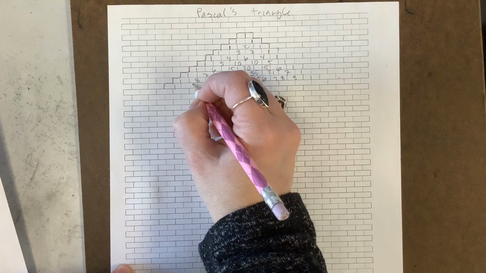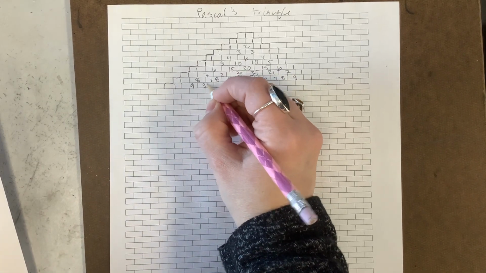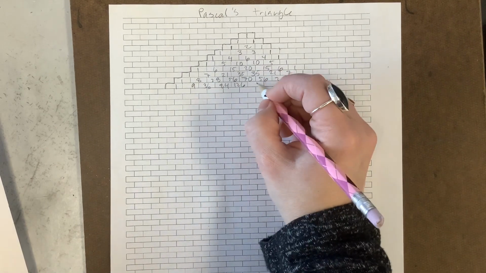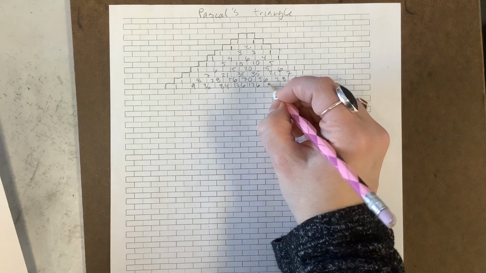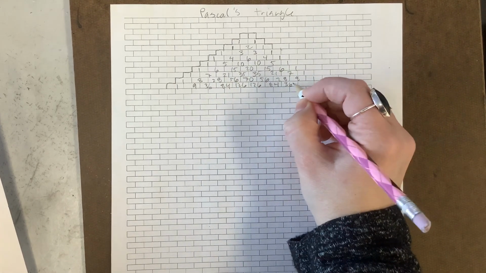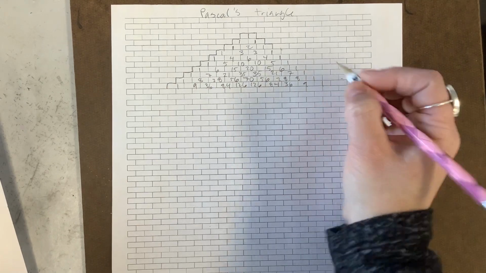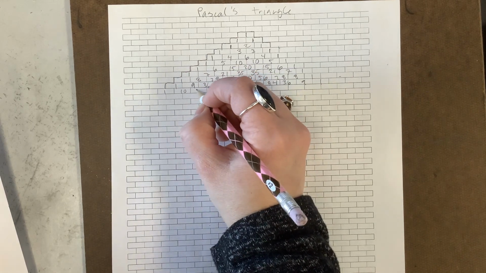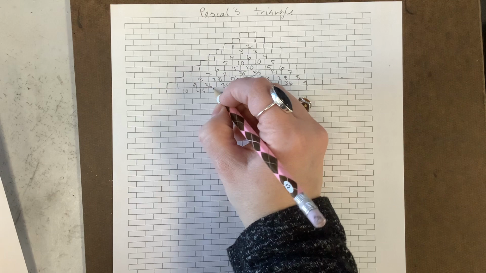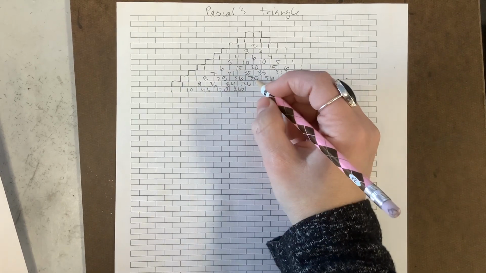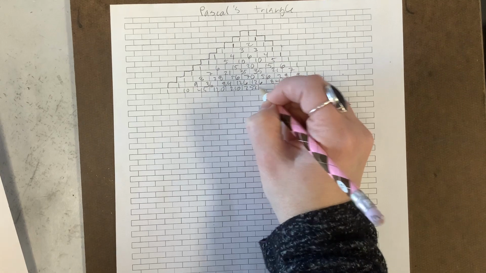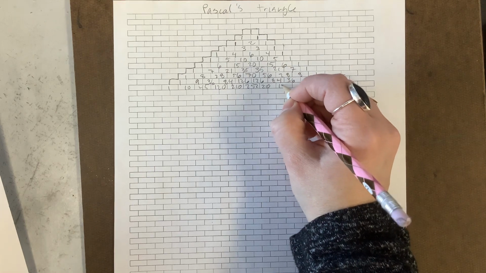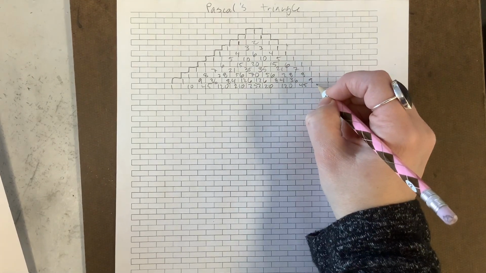And then 1 and 9, 36, 84, 126. Yeah, the numbers are starting to get big. 126, 84, 36, 9, and 1. And last one, 1, 10, 45, 120, 210, 252, 210. These are big numbers. 120, 45, 10, and 1.